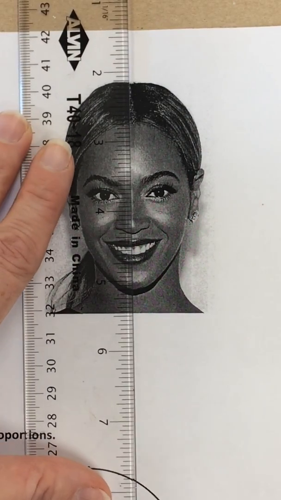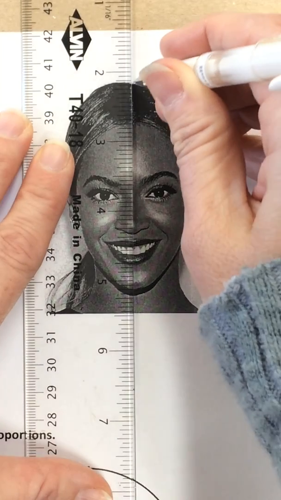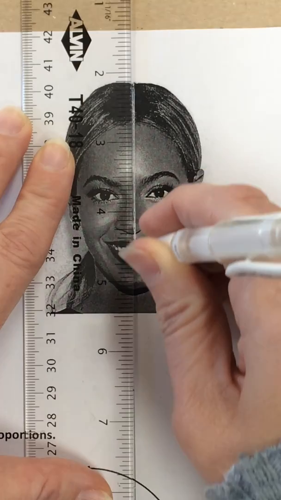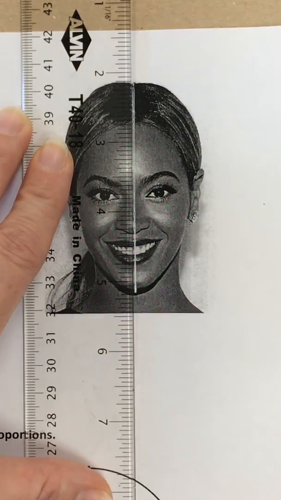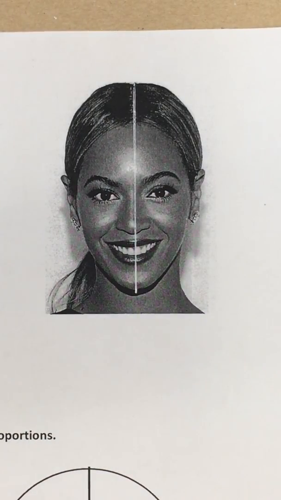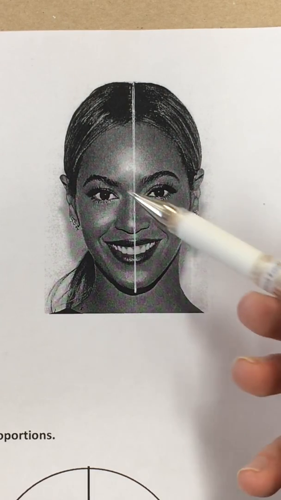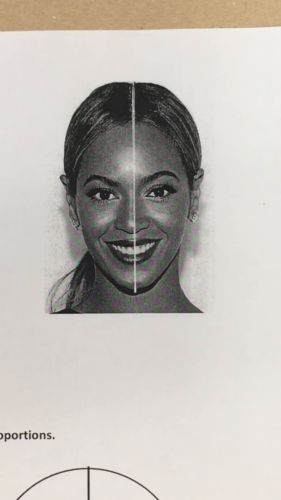Okay, we're going to go over the basic proportions for the face, and we're going to use Beyonce as our example. Since we're all doing frontal portraits, we're going to start with a frontal view. What we're going to do is divide the face up vertically, right through the middle of her nose, middle of her face, all the way down to her chin. We're going to draw a vertical line because her face is symmetrical. The right side is very similar to her left side.